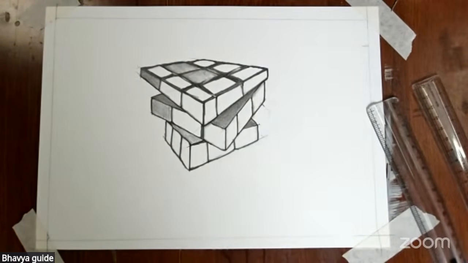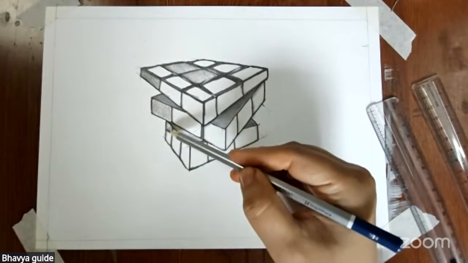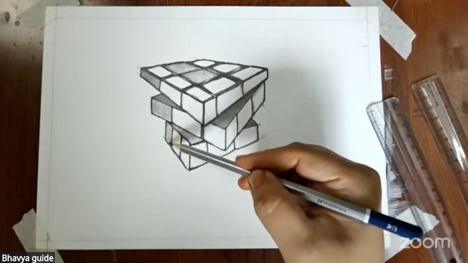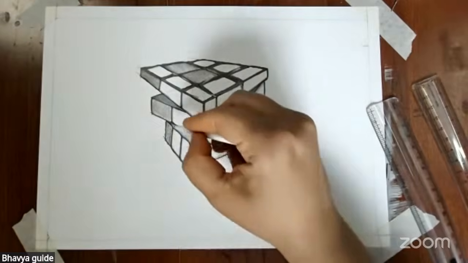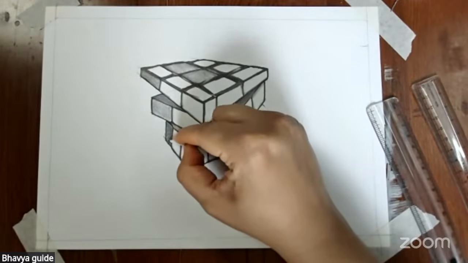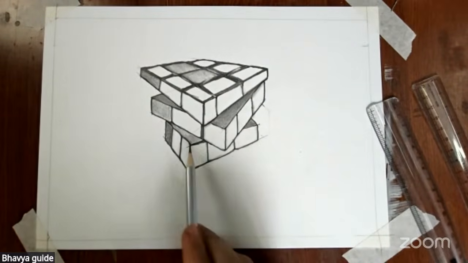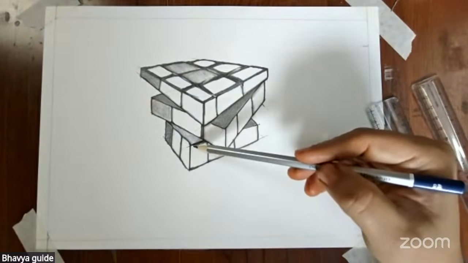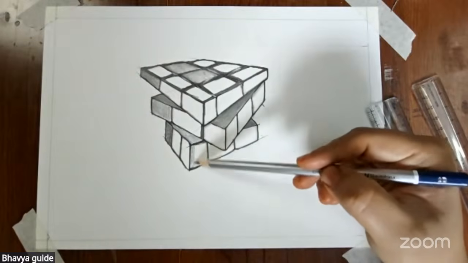Okay. Next, the blue color is on the back side. Yes. This should also move from the darker to the lighter value. It should not be evenly spread. Okay. Now this part is one more blue color. Now I am using the 2B pencil.